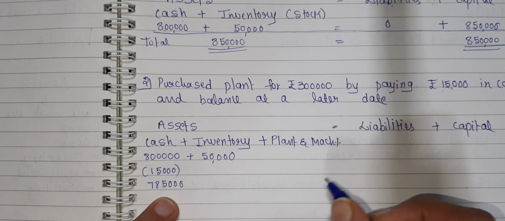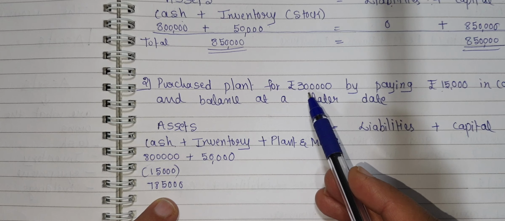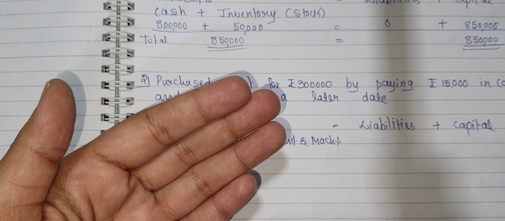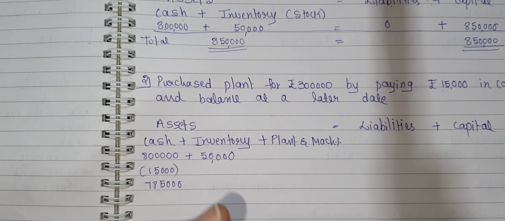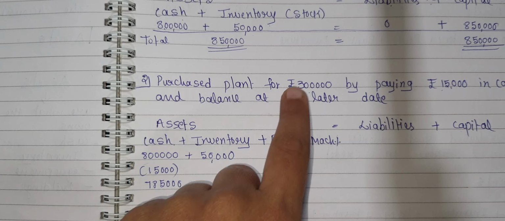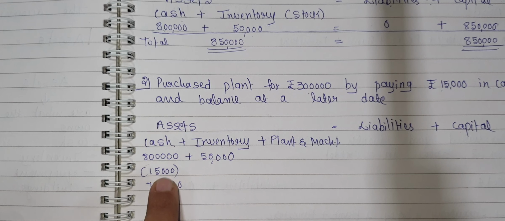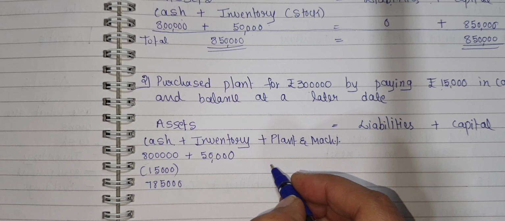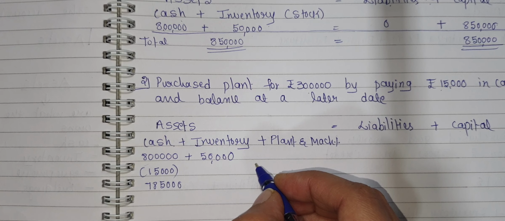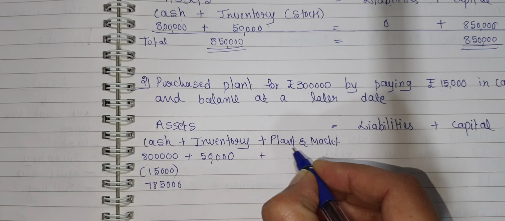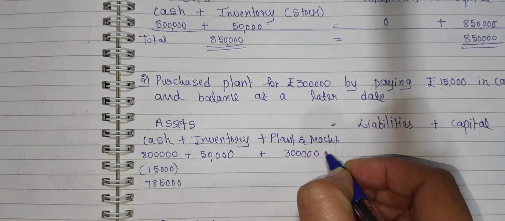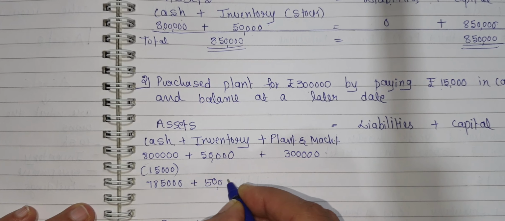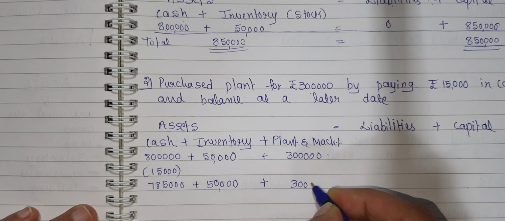Next, plant and machinery. The value of plant and machinery is rupees 3 lakh. There is an increase in plant and machinery by rupees 3 lakh and a decrease in cash by rupees 15,000. So we write the plant and machinery amount, rupees 3 lakh. Fine. So 7,85,000 plus 50,000 plus 3 lakh.